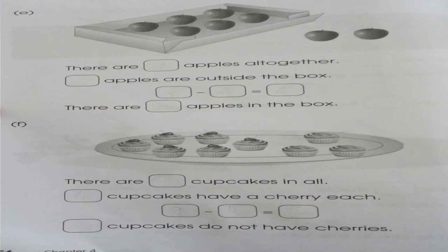Dash cupcakes have a cherry each. Oh yes. Students, can you notice one thing? There are a few cupcakes with cherries, and there are some cupcakes without cherries. Yes. On your right side, the cupcakes are those which do not have cherries on their top. Yes. Okay. So the second line is dash cupcakes have a cherry each. How many cupcakes have cherries? Let's count. 1, 2, 3, 4, 5, 6. How many cupcakes have cherries? Yes, 6. Write 6 here.